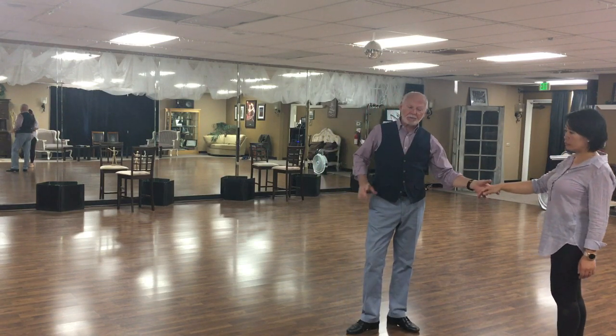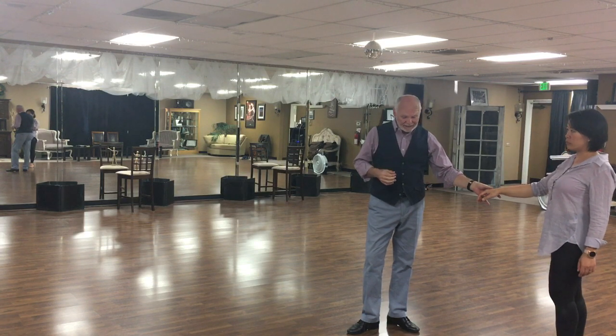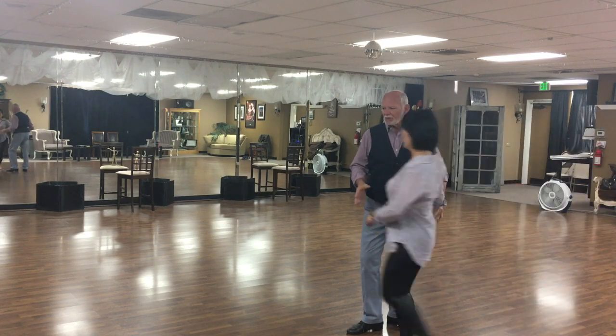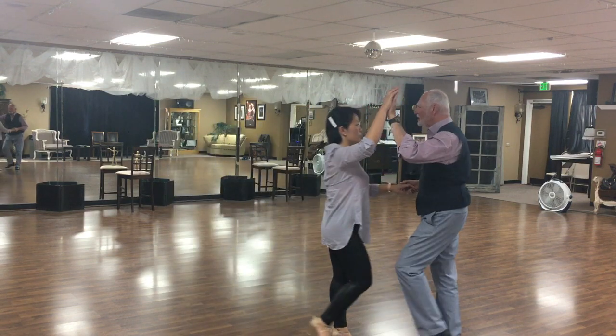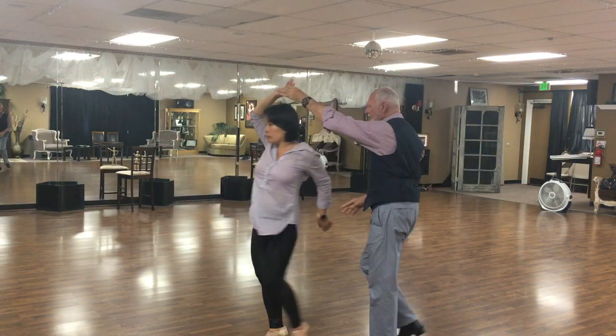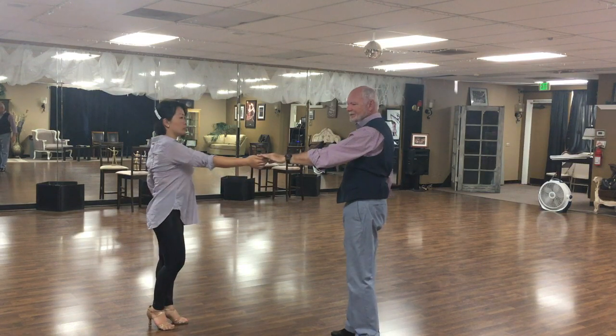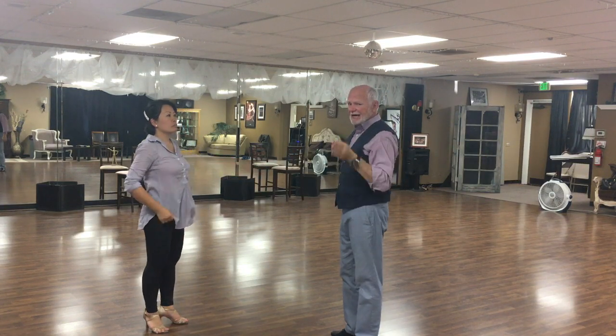And then our sugar push with the underarm turn, the surprise tuck in, right? We'll switch it one more from the other angle. And 1, 2, 3, and 4, 5, and 6. All right, left side pass.